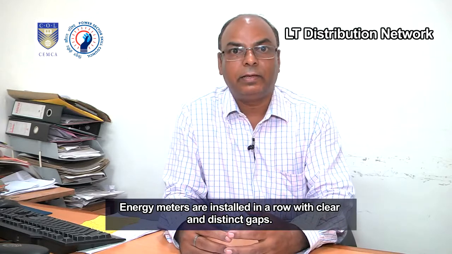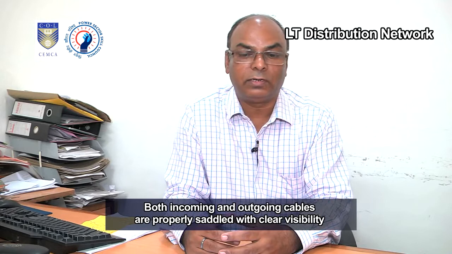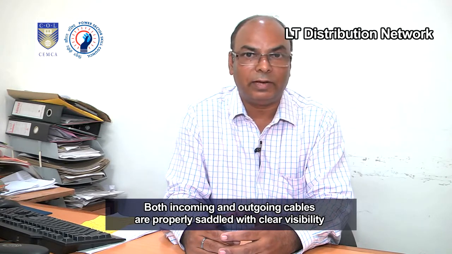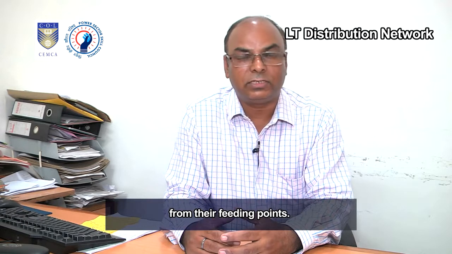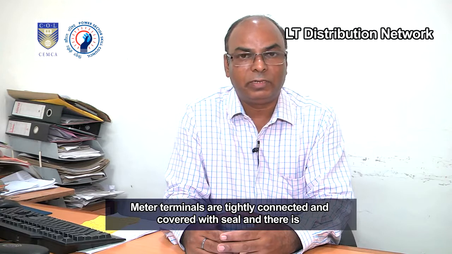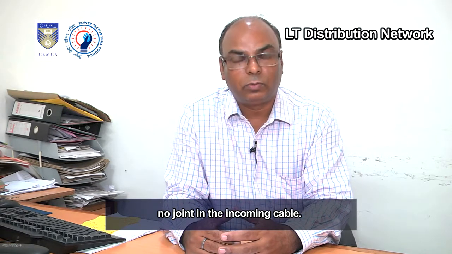Energy meters are installed in a row with clear and distinct gaps. Both incoming and outgoing cables are properly saddled with clear visibility from their feeding points. Meter terminals are tightly connected and covered with seal, and there is no joint in the incoming cable.